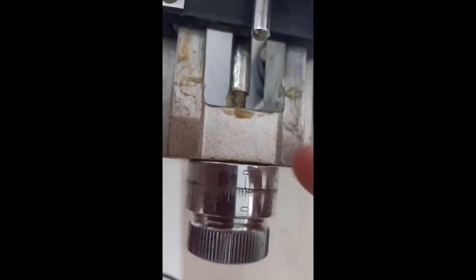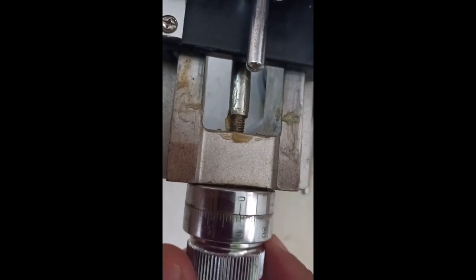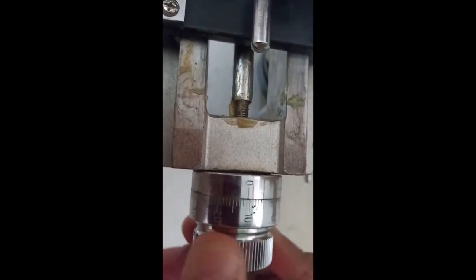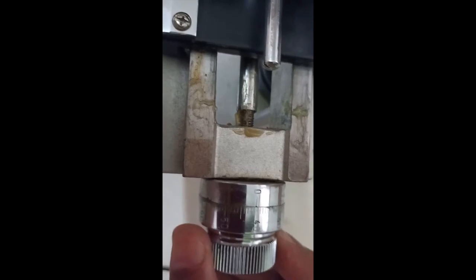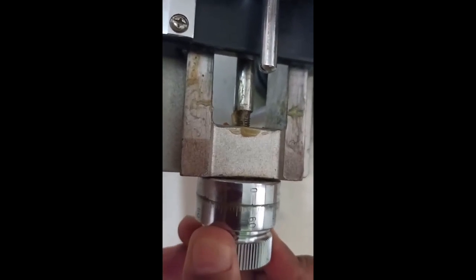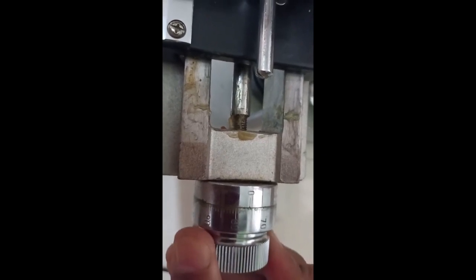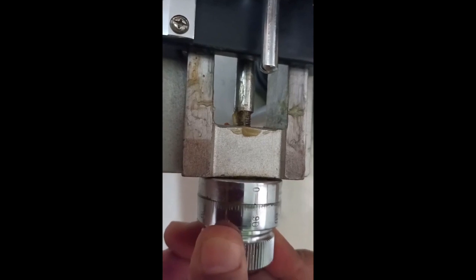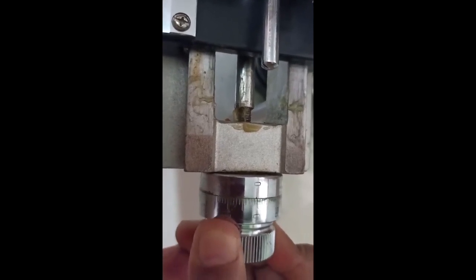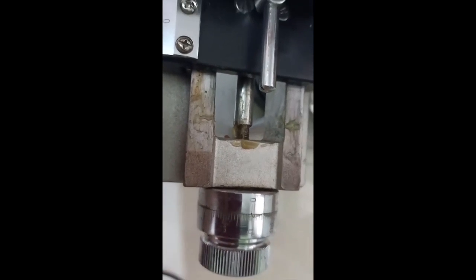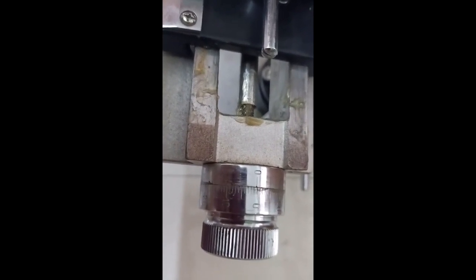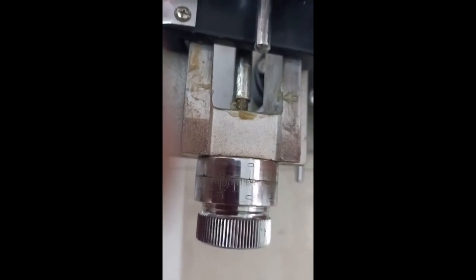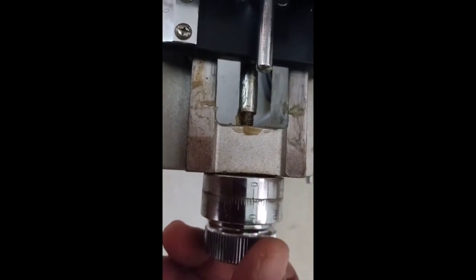You notice here is a 0, and that coincides with a 0 on the circular scale. I'm going to turn it. So that's 10, 20, 30, 40, 50, 60, 70, 80, 90, and that's 0 again. So there are 100 divisions. 90 and then back to 0. A 0 is the same as 100. So there are 100 divisions on the circular scale, and let's bring it back to 0.